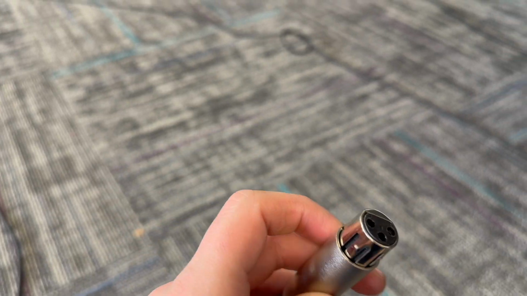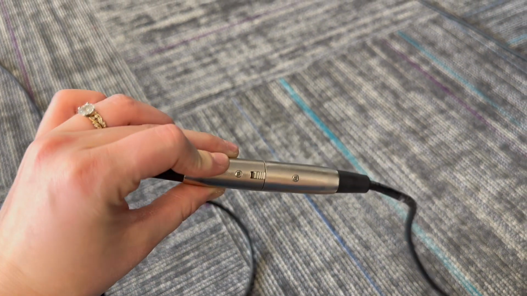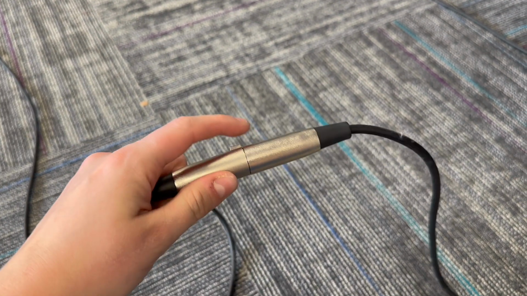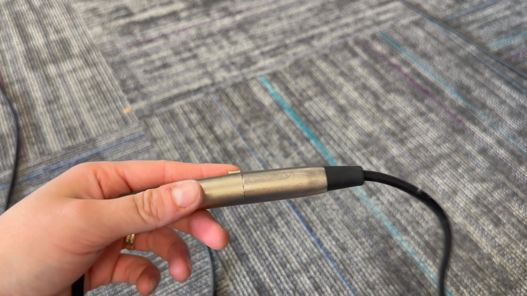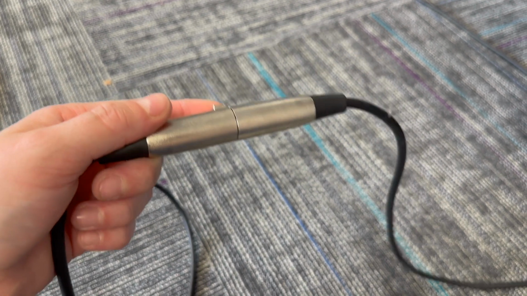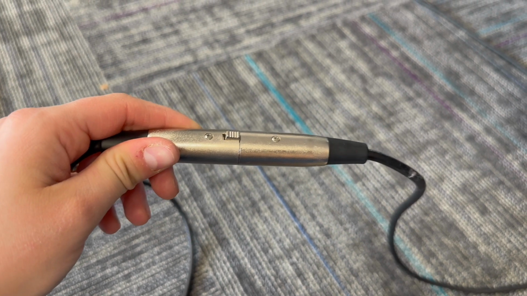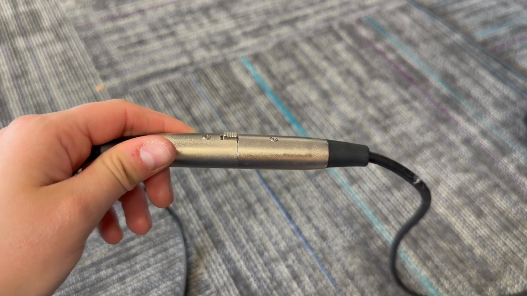You could theoretically clip these together, the male side to the female side. So if you're in a desperate situation and it's not long enough, you can clip these together. It does degrade the sound, but for the level of what we do at Everest Point, our sound quality isn't needing that much high quality.